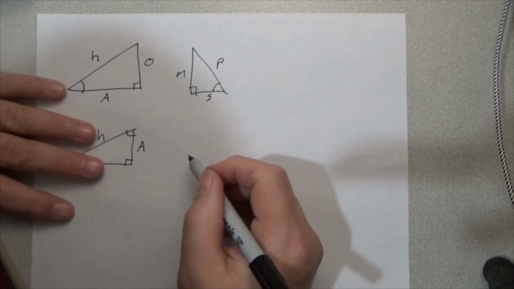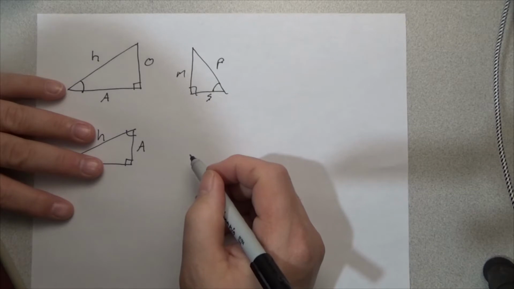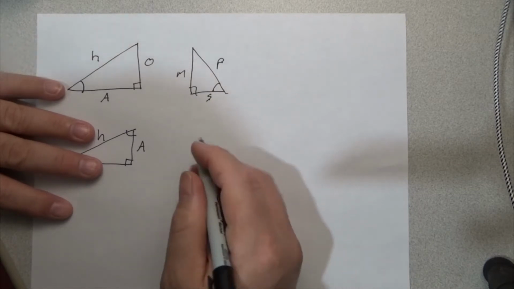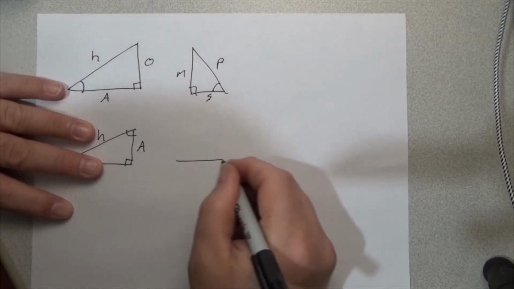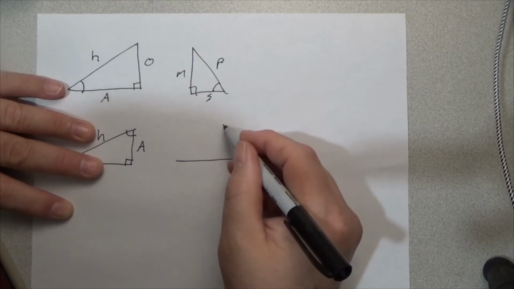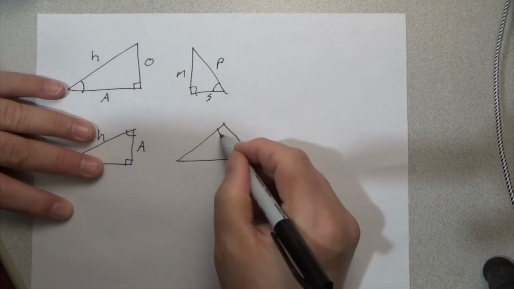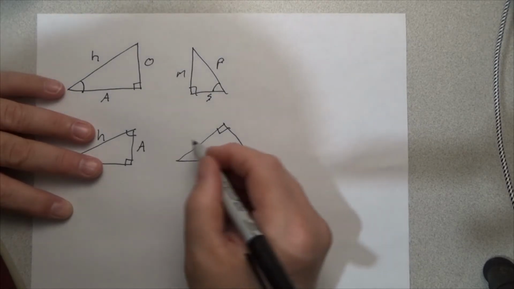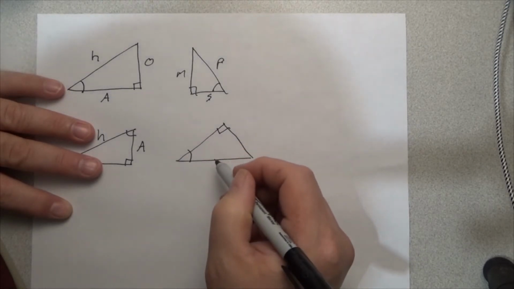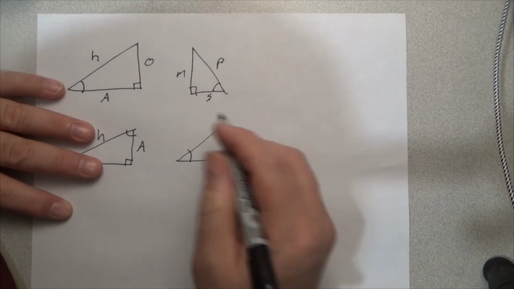So if you've got one that looks something like, let's pick one here, 20. 20 looks like it's in a unique situation. So we've got the 90 here. This is the reference angle. What is that? M?